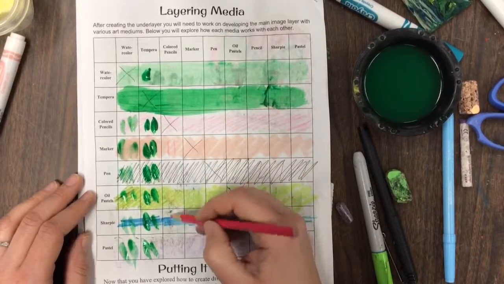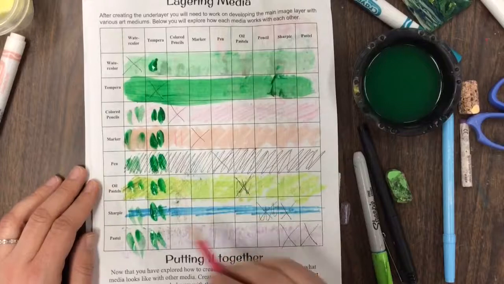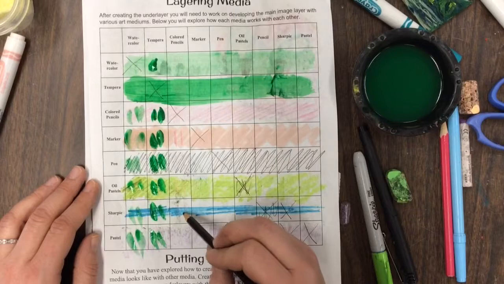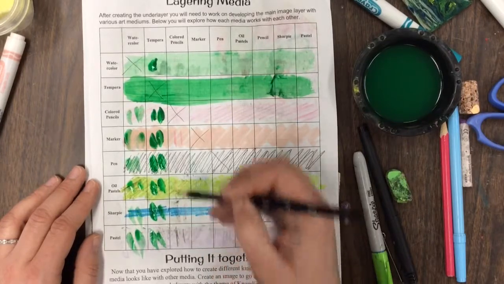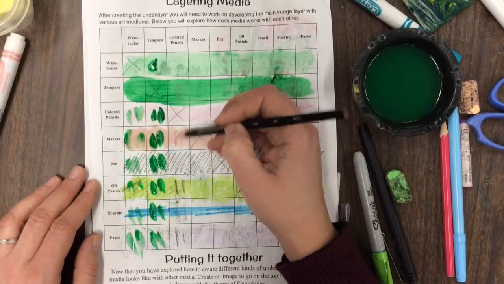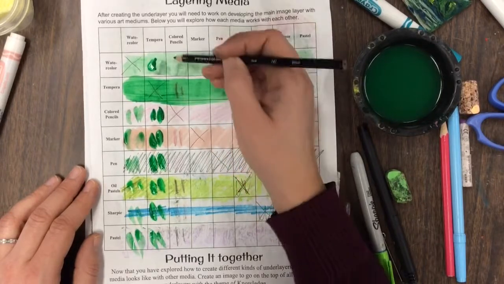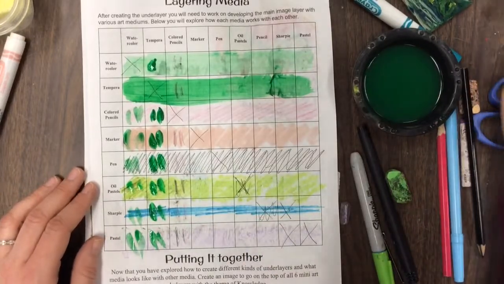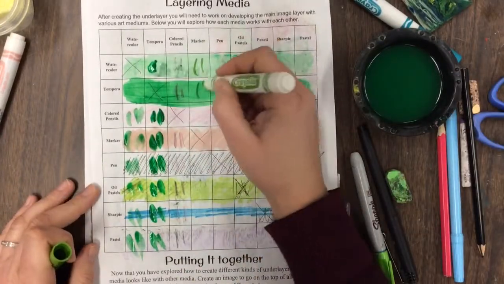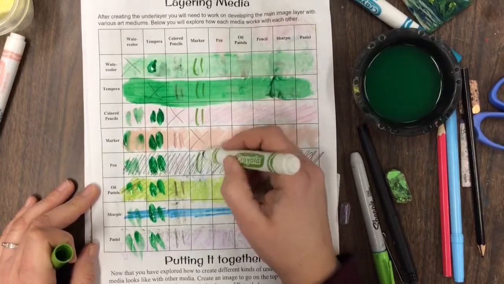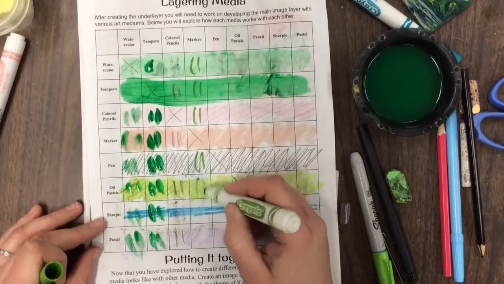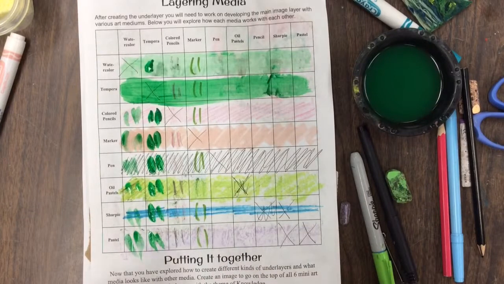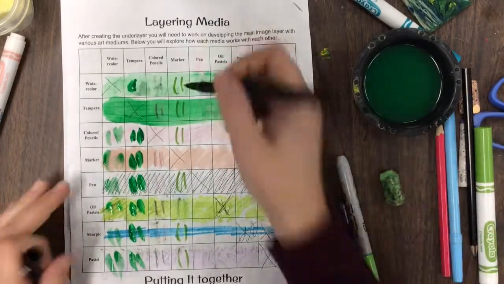Interesting. I wonder if this one is probably just a little wet. I wonder if I tried a different color. This might be a little wet, and that's probably why it's not working there. There we go. I think it's just color. Marker. Let's try marker. Marker's there. Interesting. Interesting to see what works and what doesn't work. Pen.